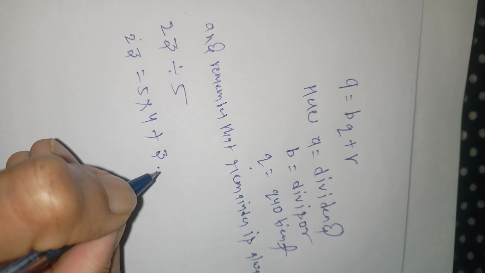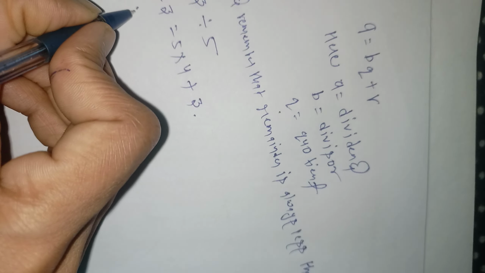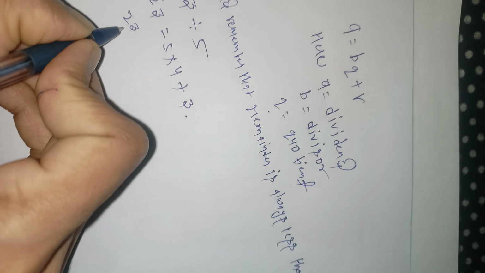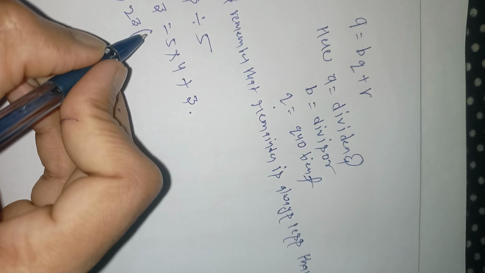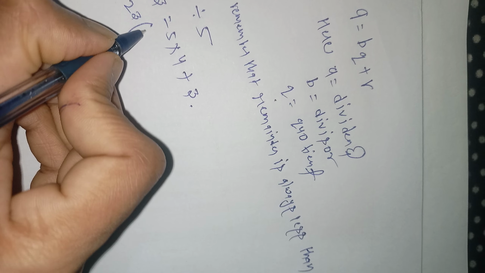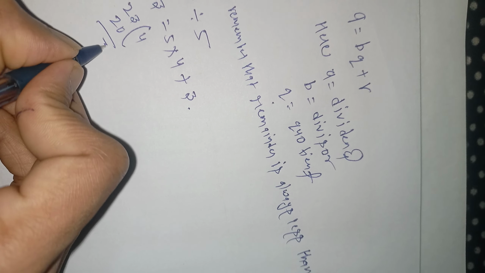How does it come? Let's explain. When we divide 23 by 5, we get 5 fours 20, remainder 3.